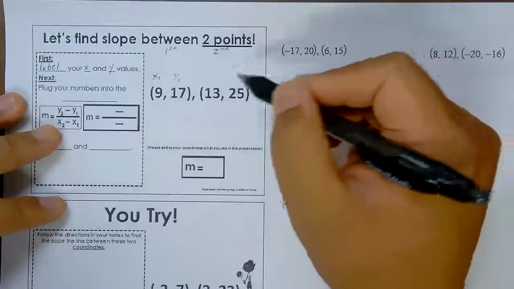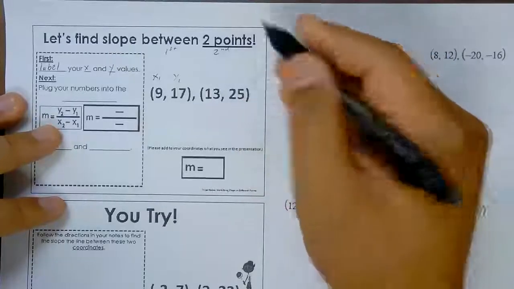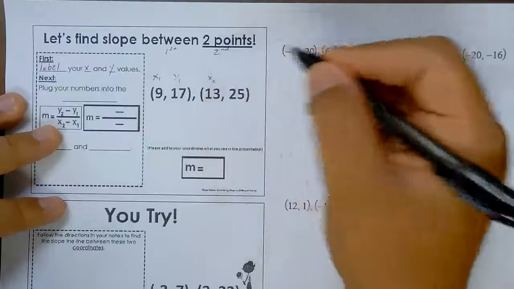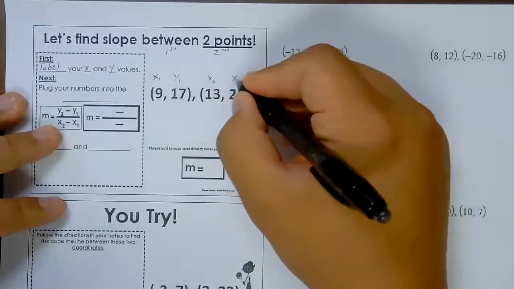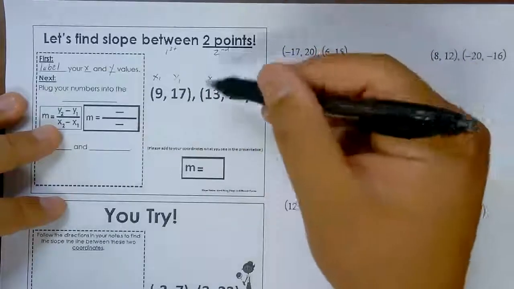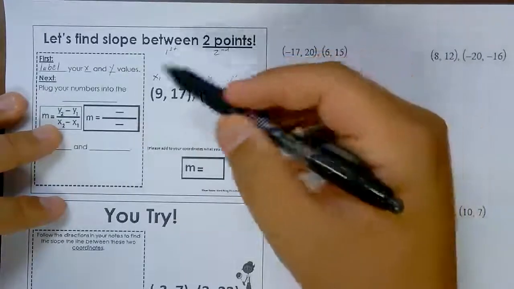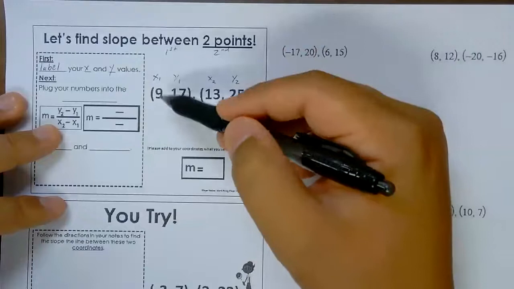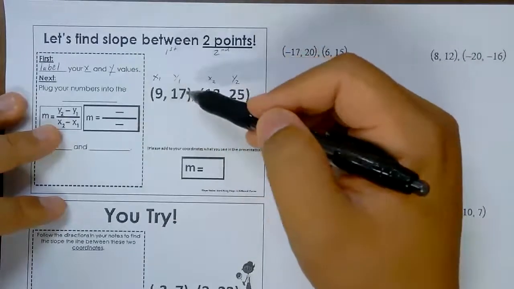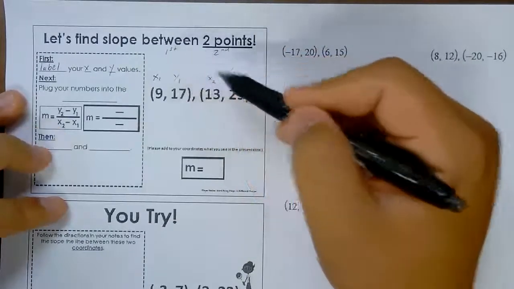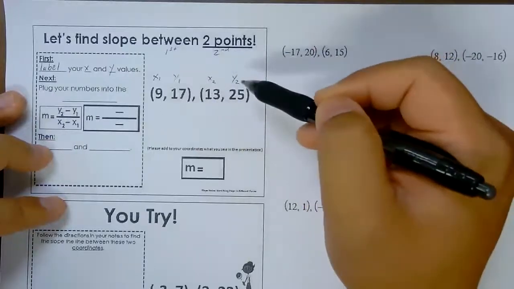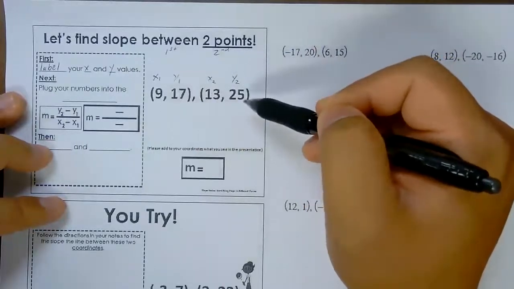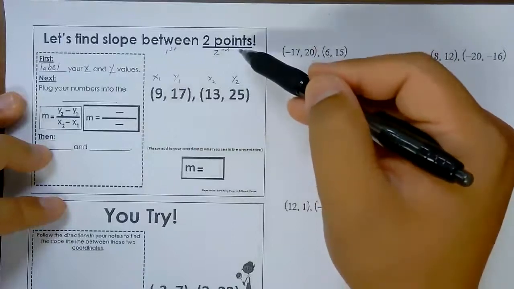Now our second ordered pair, 13 is going to be x2, the x value, and 25, the y value, is going to be y2 because they're part of the second point. So x1 is the x value of the first point, y1 is the y value of the first point, x2 is the x value of the second point, and y2 is the y value of the second point.